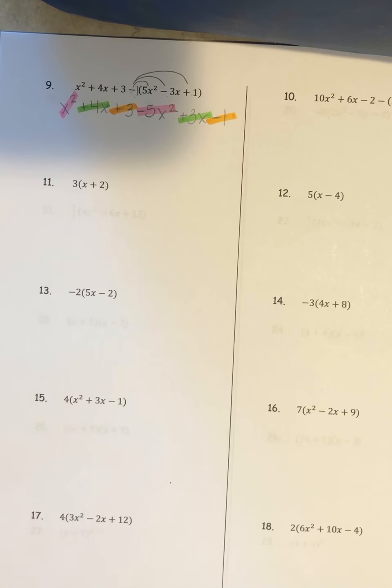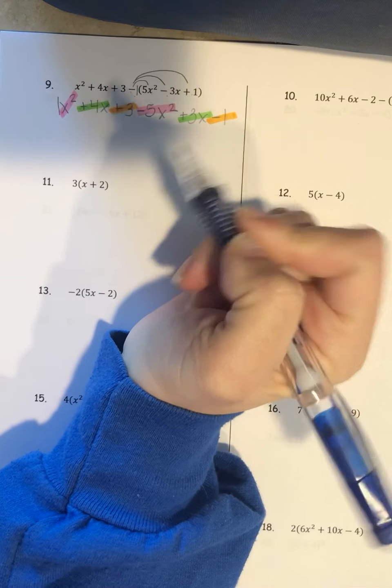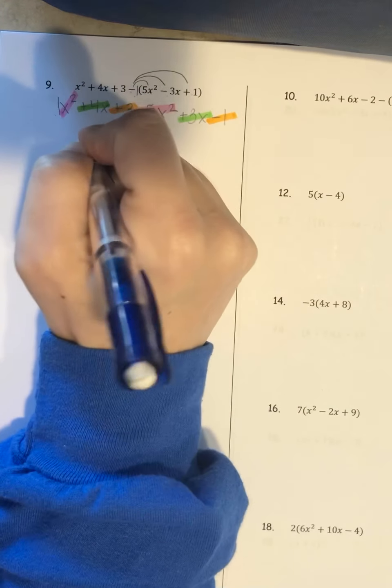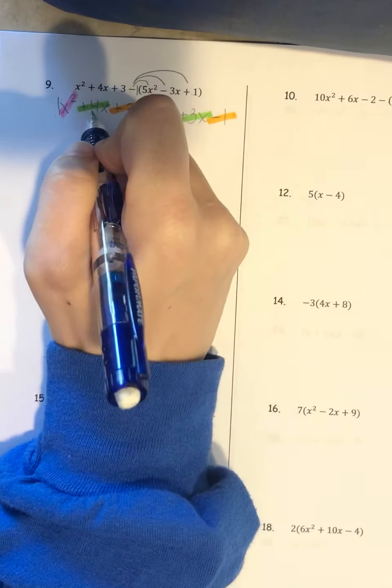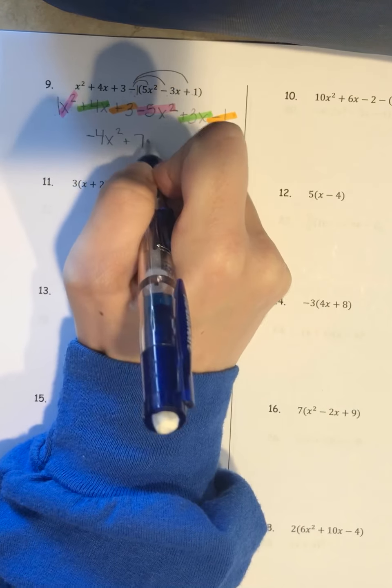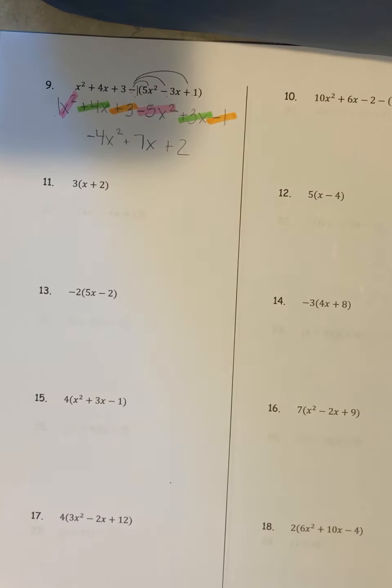So when I combine my like terms, remember this is really a 1x squared if there's nothing there. So 1 minus 5 is a -4x squared. 4 plus 3 is a positive 7x. And 3 minus 1 is a positive 2.